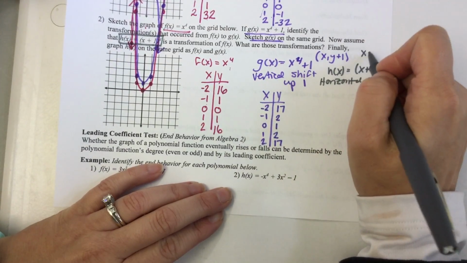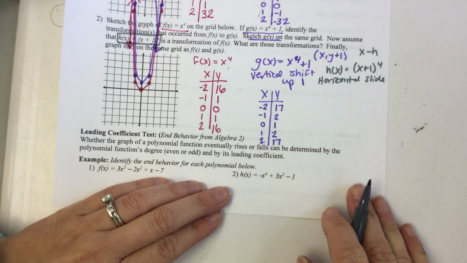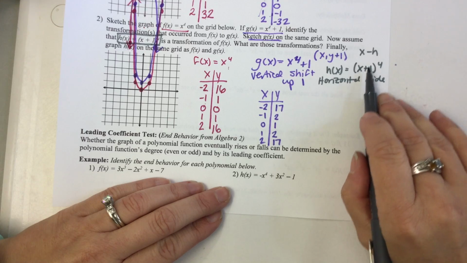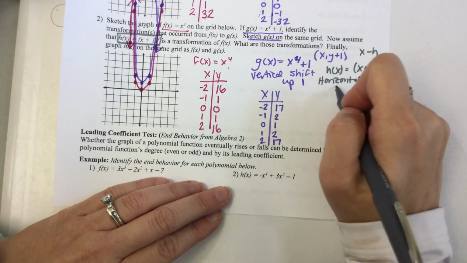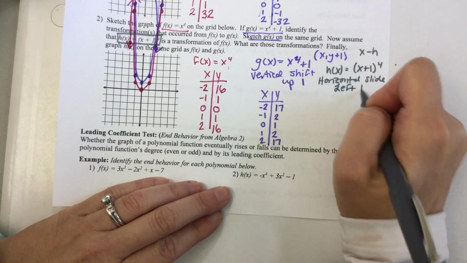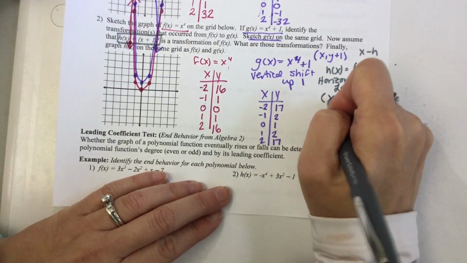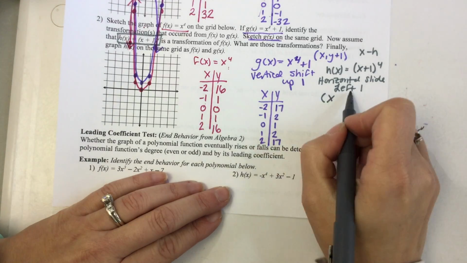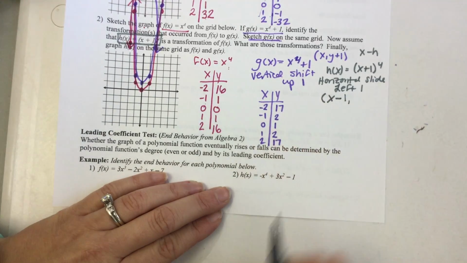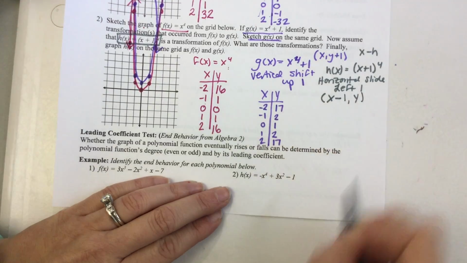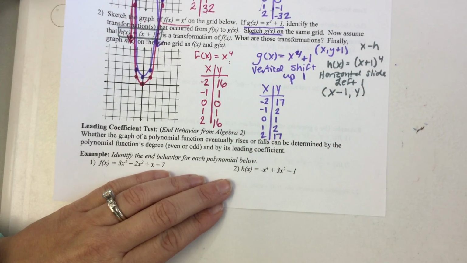Your formula for horizontal, it's always x minus h. Because this is a plus 1, what that means is you minus the -1. Negative direction means that you're actually going to the left 1. So to change the ordered pairs, it's horizontal, so you change the x. To go to the left, that's the negative direction. So I take all of the x's and subtract 1. I am not making a vertical change, so I keep the y.